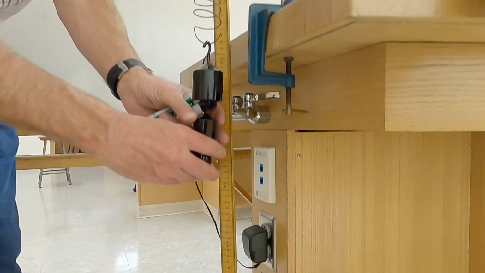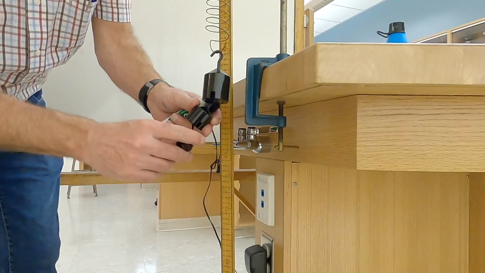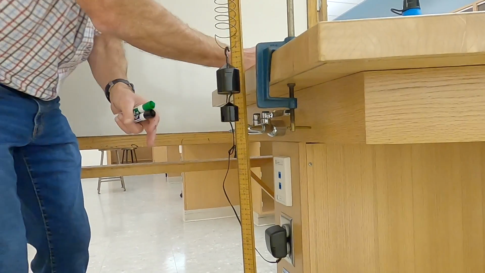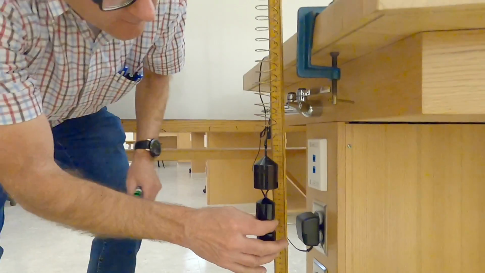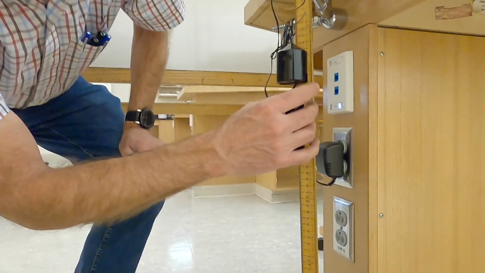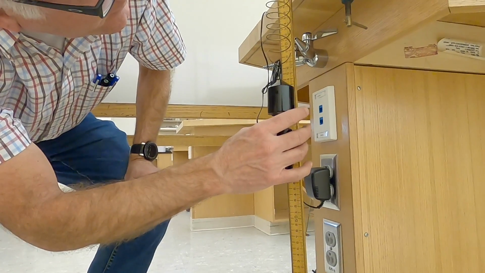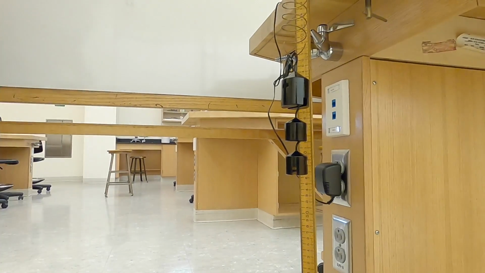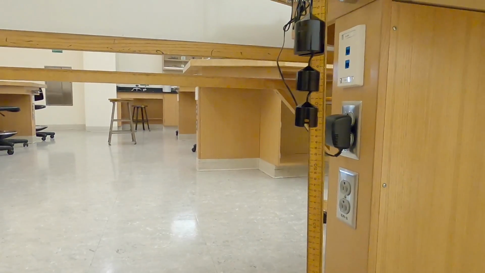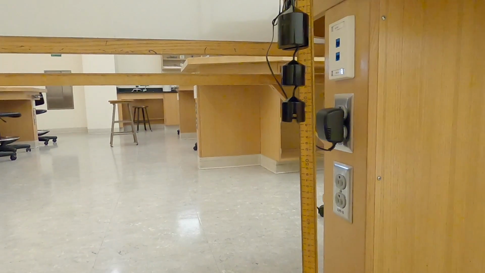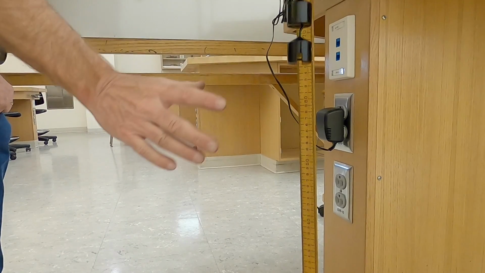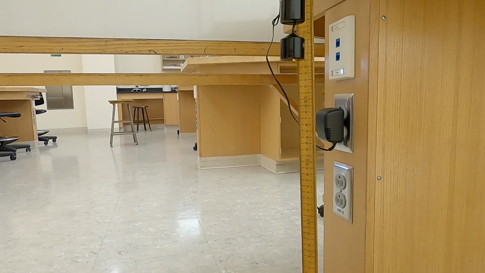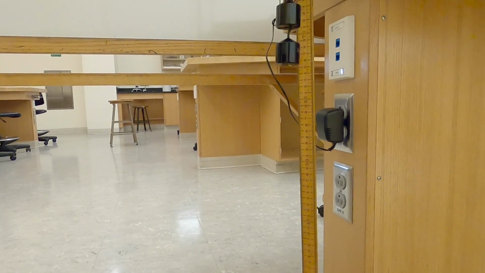Okay, now we can go down to 0.9, and that is around 0.77. Okay, now we can get the period of that one.